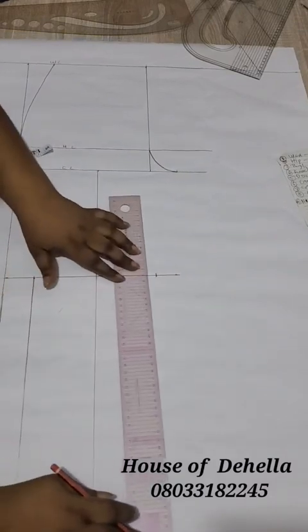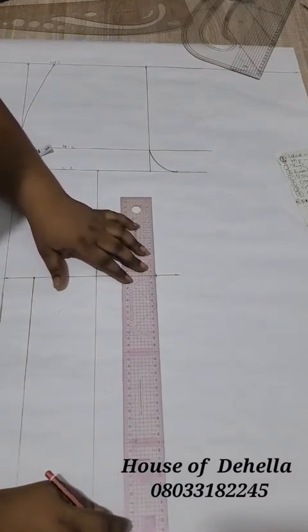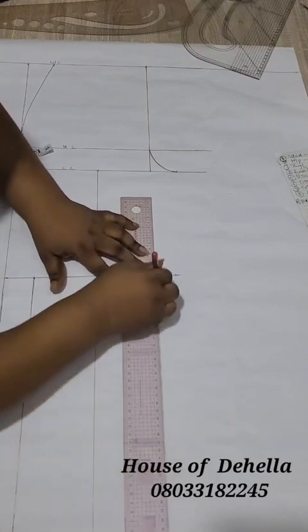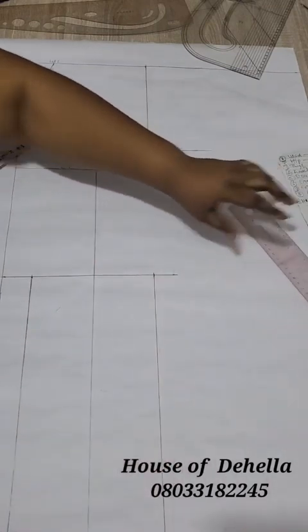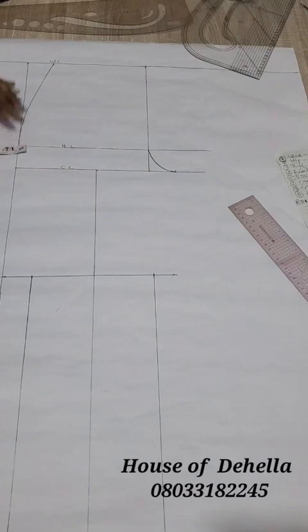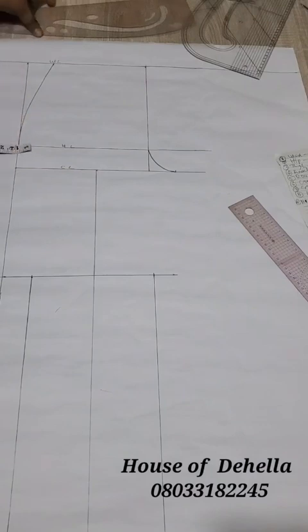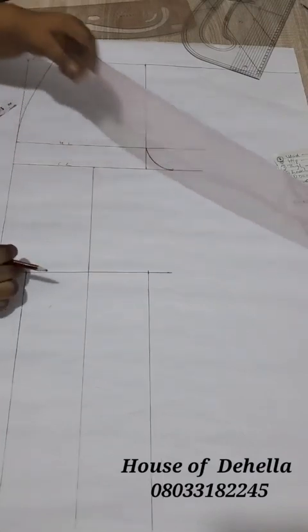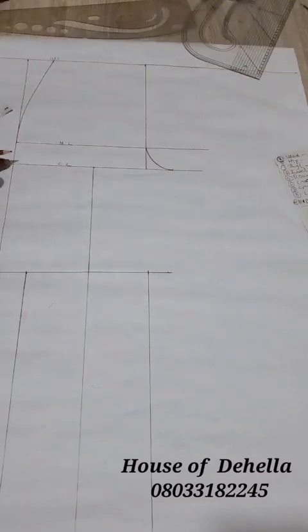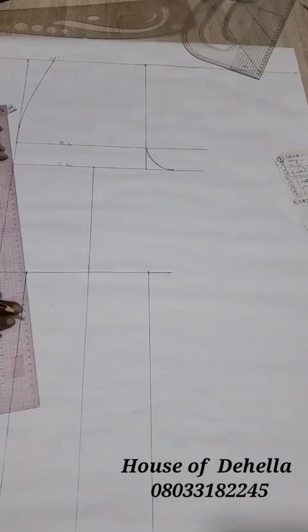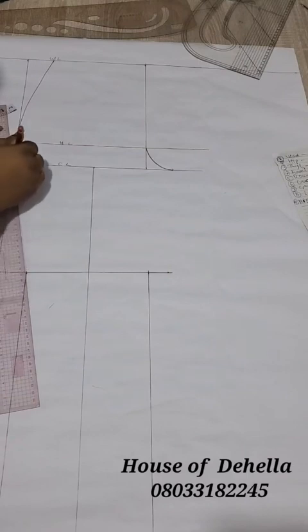This is also straight. So there, then you connect this point to this point, to this point here, to your crouch length, just this way.